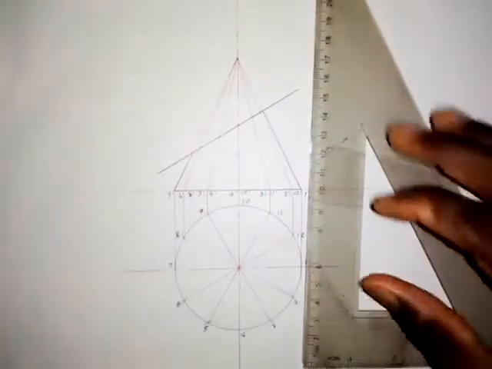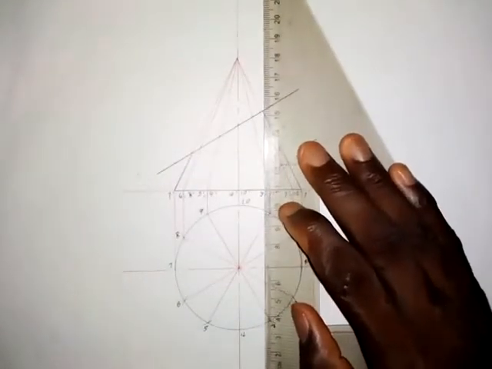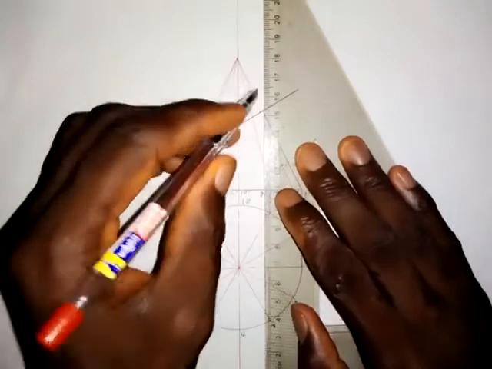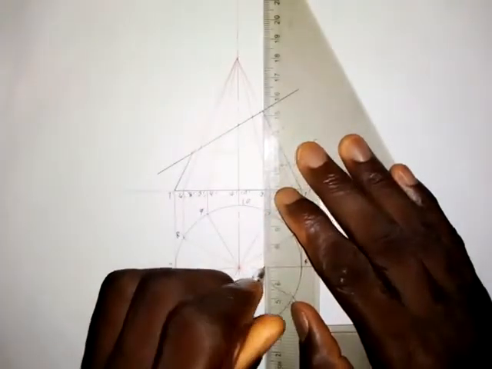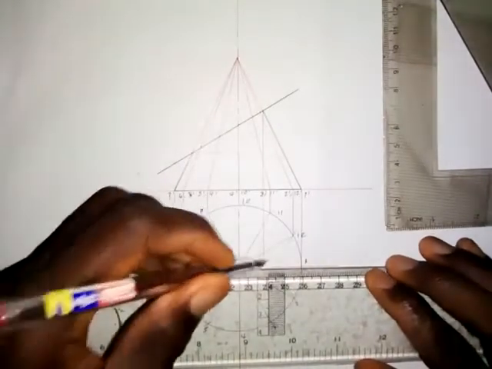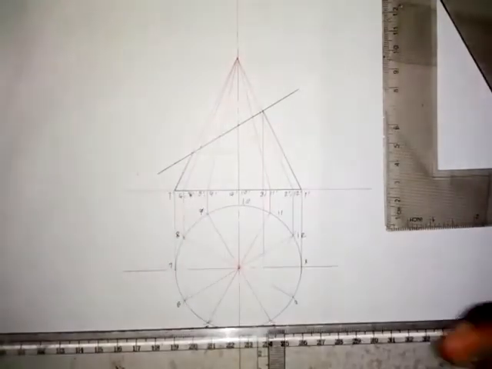So what we need to do now is take our set square. We are going to draw a vertical line from this point, project a vertical line down here. So when it meets line 1, you stop it there. Let me extend this horizontal over the center line. So they intersect here. So this is point 1.